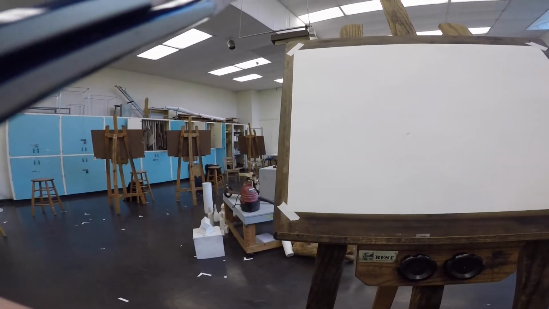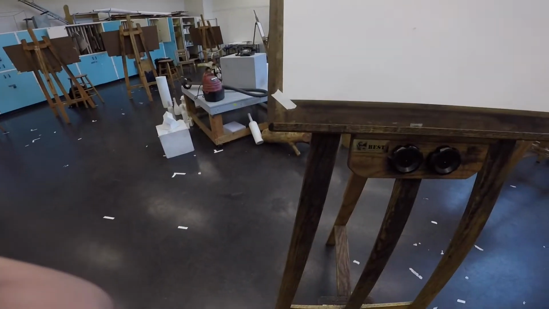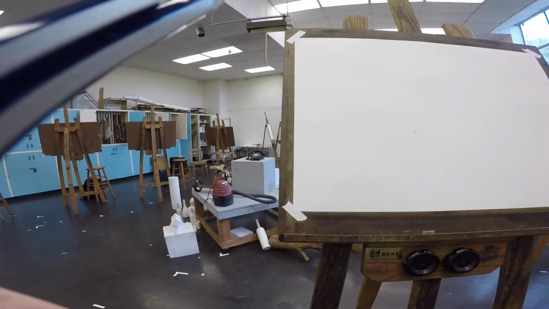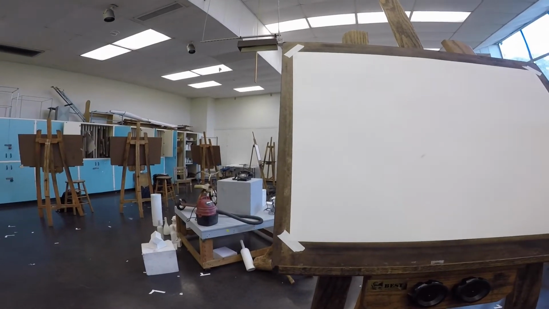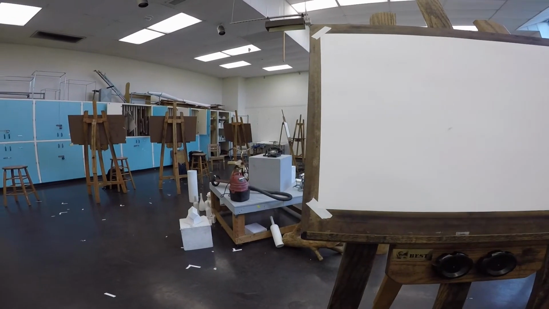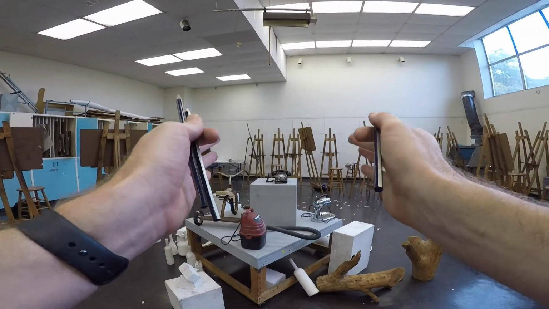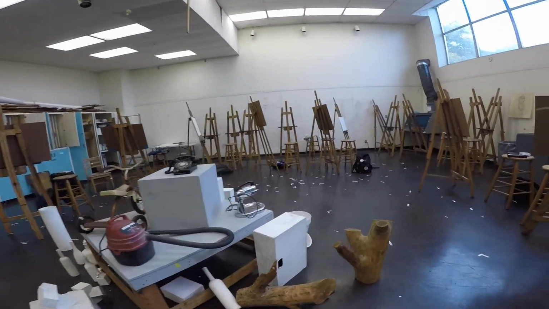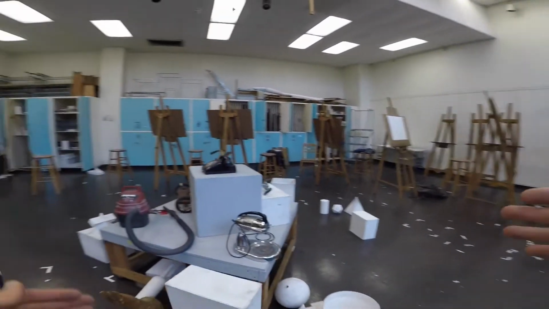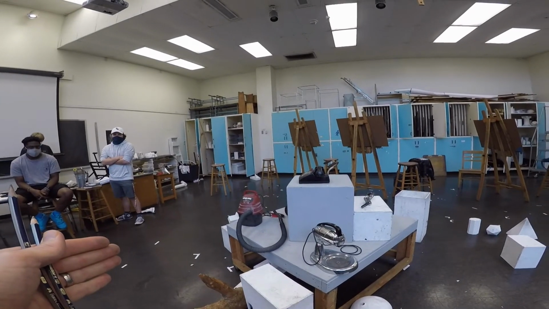Okay, so I'm going to try the phone first. You want to make sure that you're looking at the object from like a 3/4 view so that you're not right on it. So it's not a frontal view, and it's also not a profile view, okay?